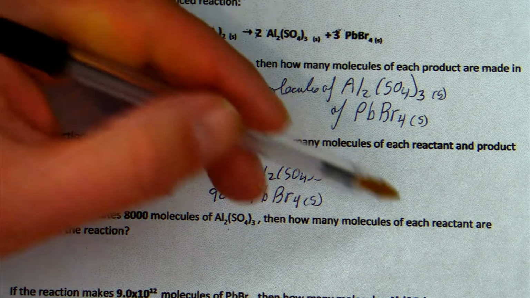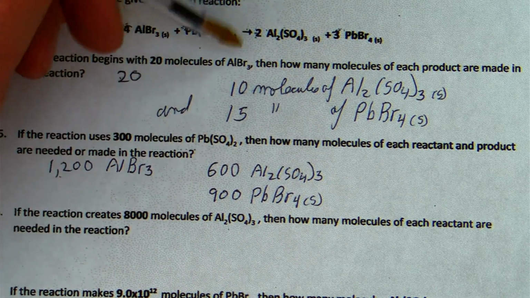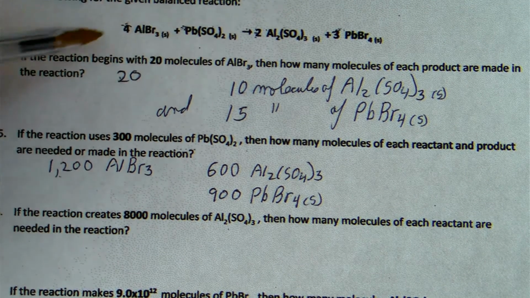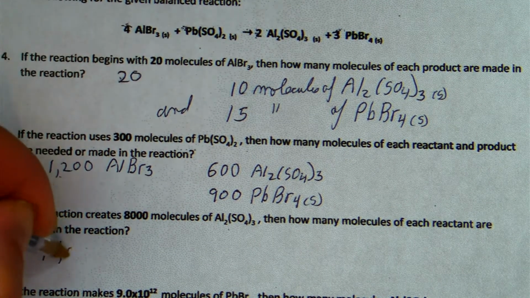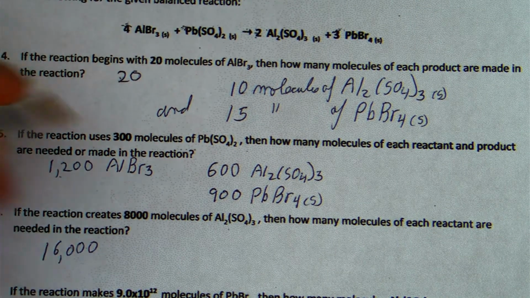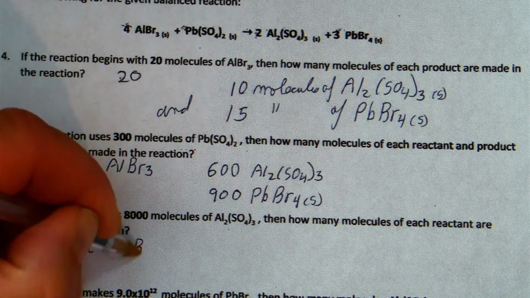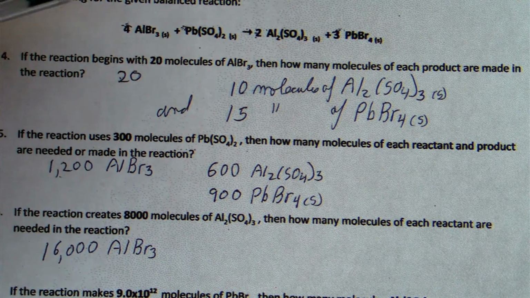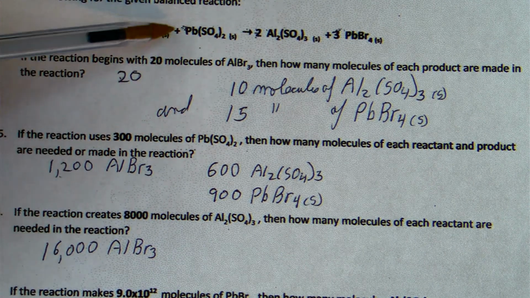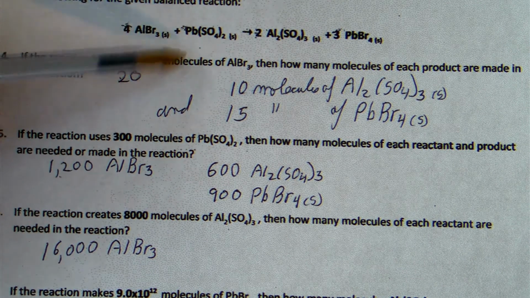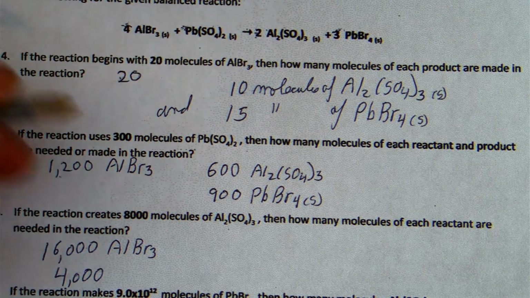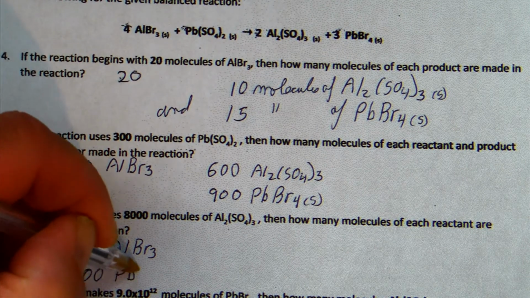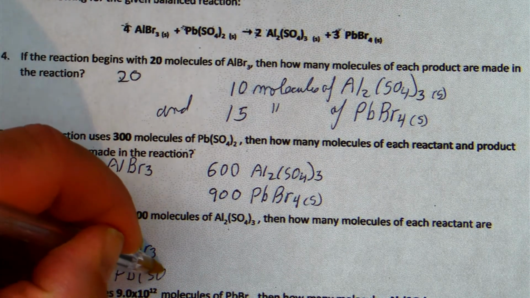So I have to multiply each reactant also by 4,000. 4 times 4,000 is 16,000 molecules of the aluminum bromide and 1 times 4,000 is 4,000 molecules of the lead 4 sulfate.